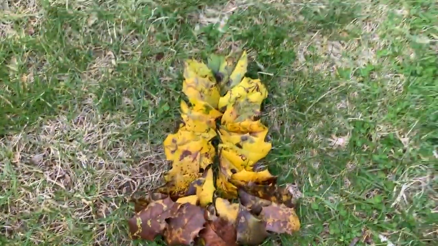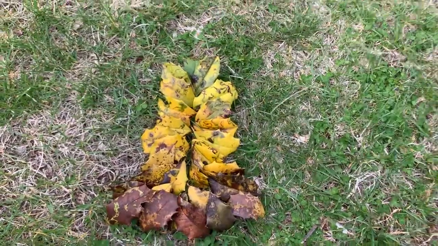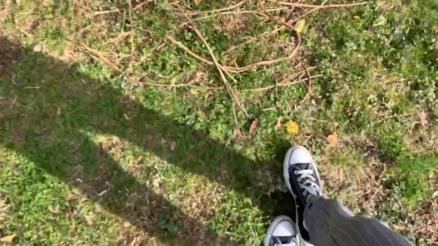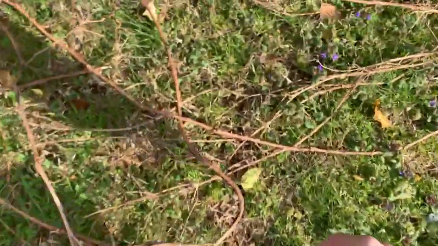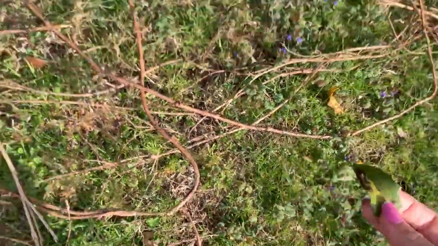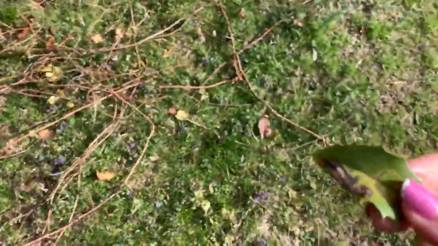I want to go and look for some more green leaves, see if I can make the top part of my sculpture bigger. So this is where I found all those leaves. Let's see if we can find any that are nice and green. There we go. Got a winner.